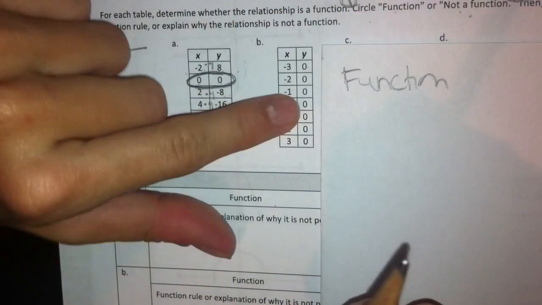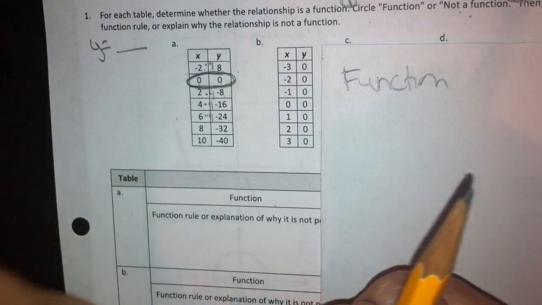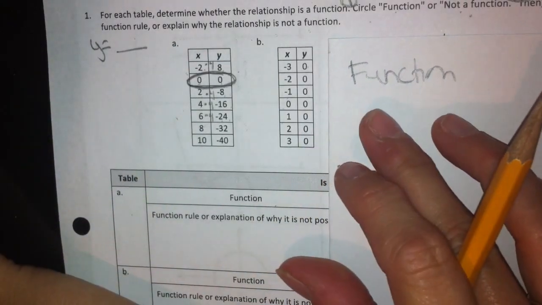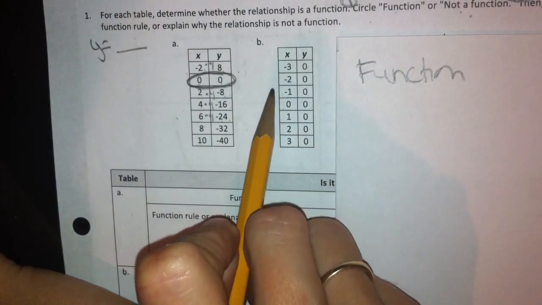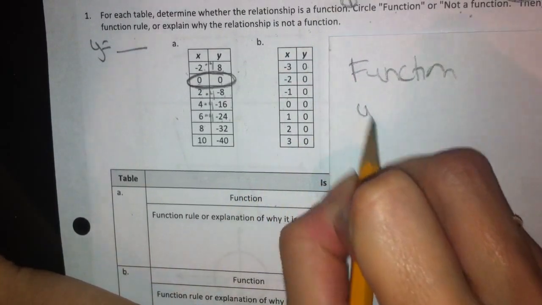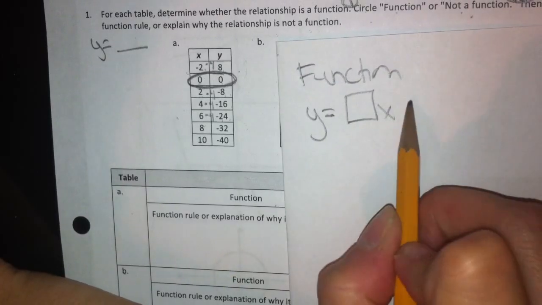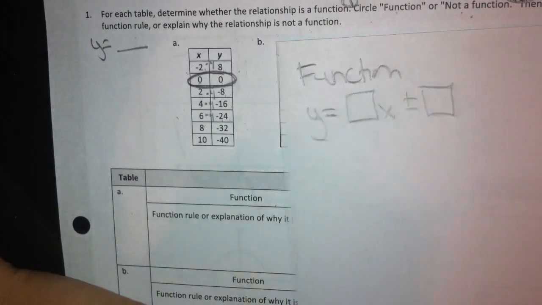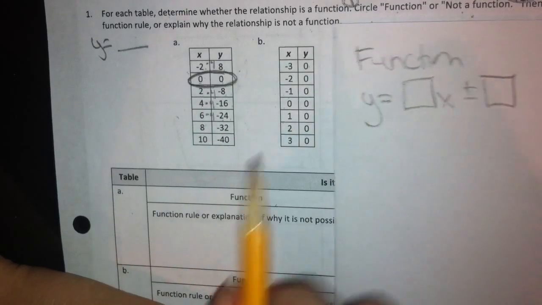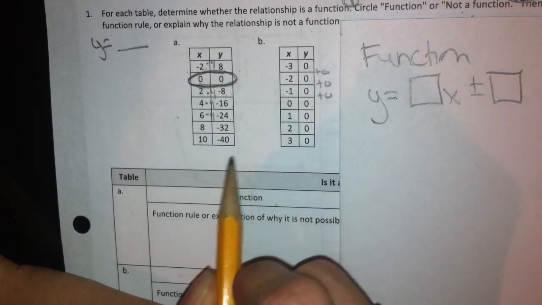Remember, the outputs can show up as many times as they want, but the input can only show up one time. And guess what? It goes in order, -2, -1, 0, 1, 2, 3, so we can use that side trick to help us. So let's set it up with y equals some number, x, plus or minus some other number. Okay? Well, this doesn't change, so it's plus 0 every time.